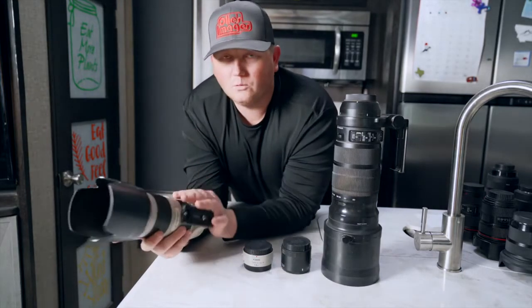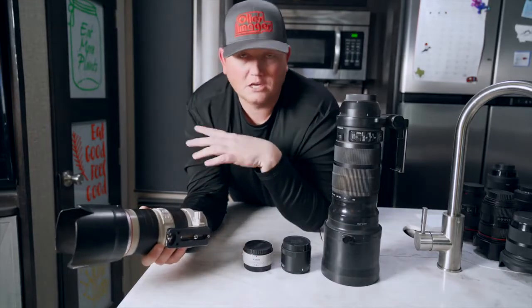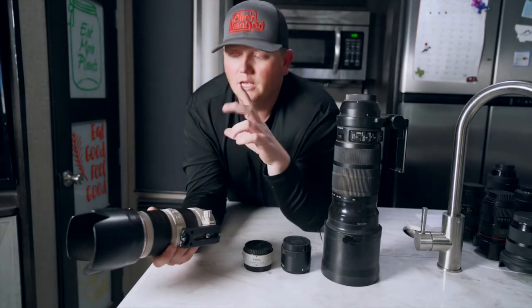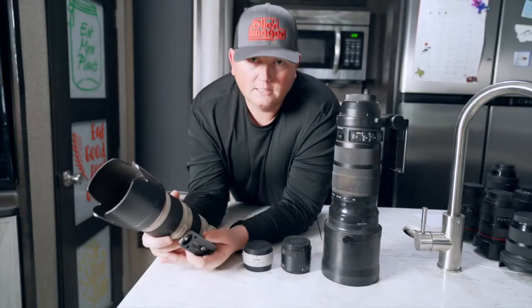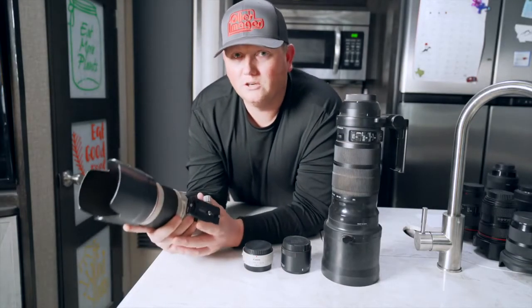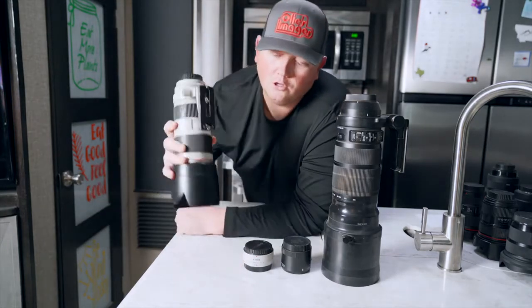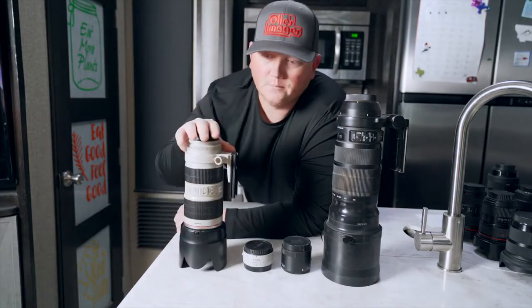So you'll see this one used a lot in commercial work. I'll use this one. Same thing with that 24 to 70. I can zoom a lot with this and get a bunch of different looks really quickly for my clients. And it's just a good all-around workhorse.